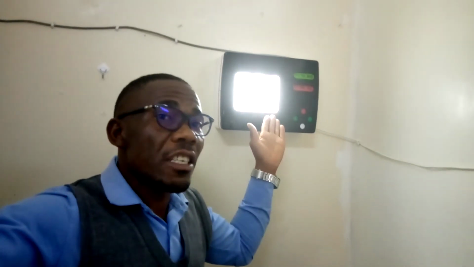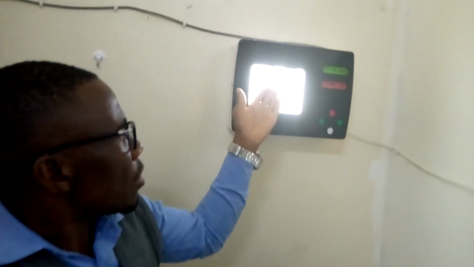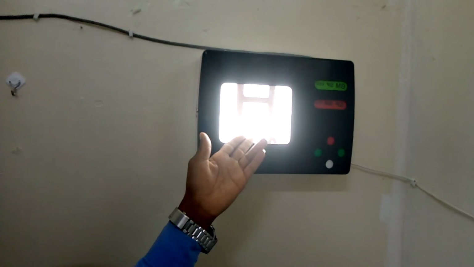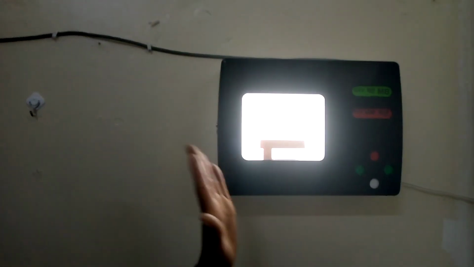This chart has letters. Here you can see that the letter is bold, and as we move downwards, the sizes of these letters reduce. So we shall know how best or how far you can read.